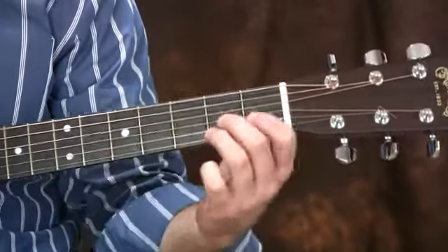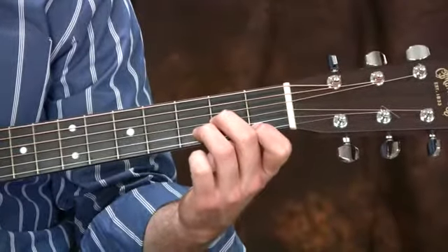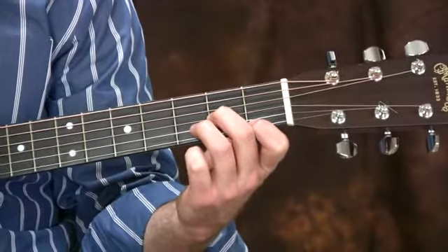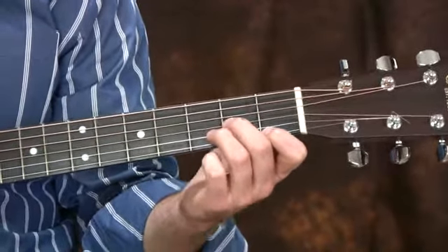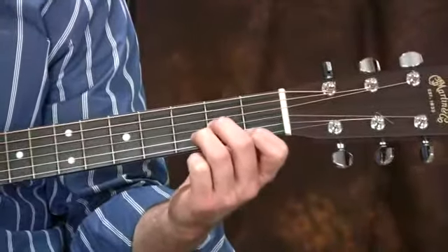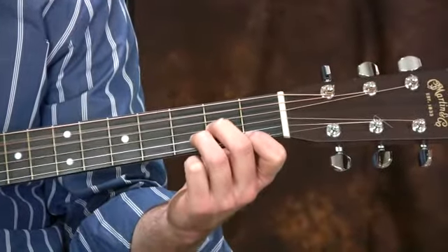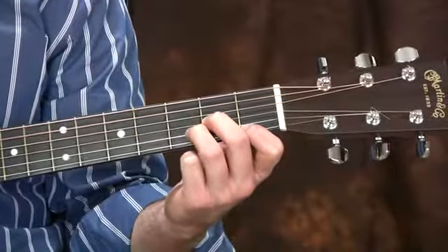Then D minor. Now I'd fret it like this. Okay, and you can play, listen, you can play the three notes of the chord like this. You can grab the D. You can even grab the A. All those are D minor chords.